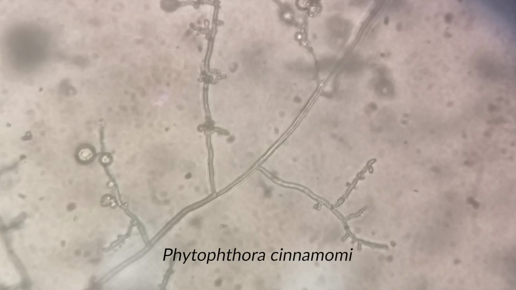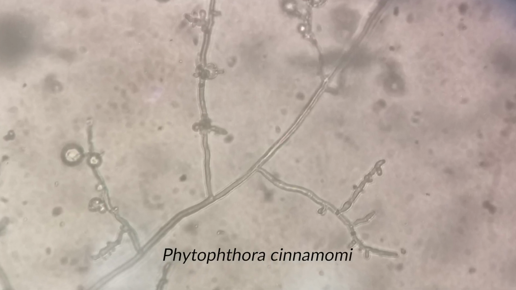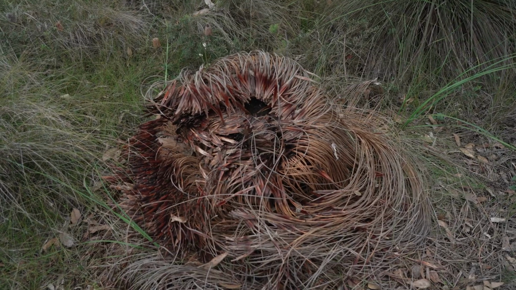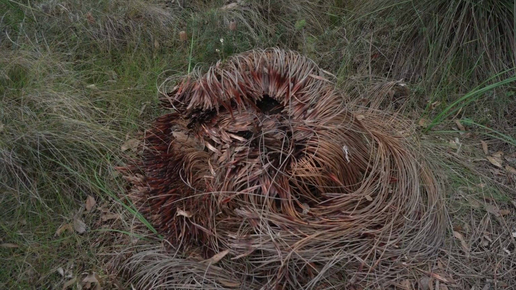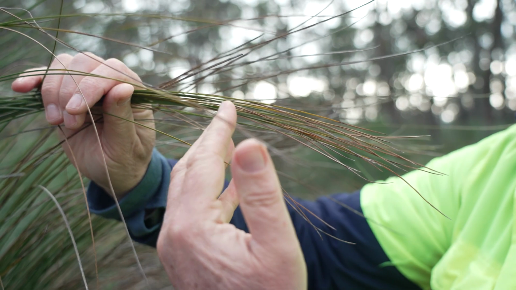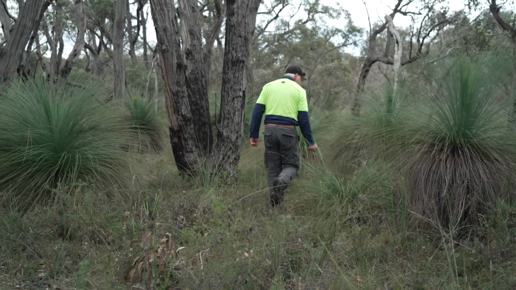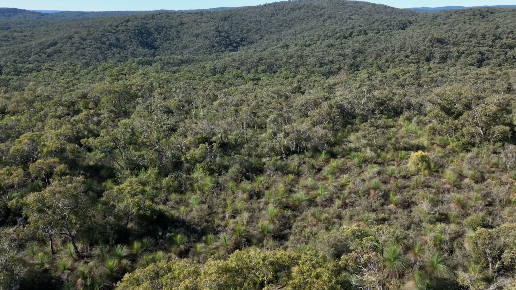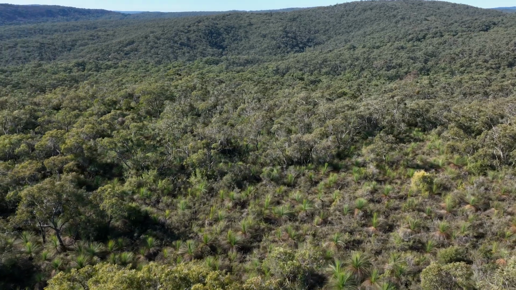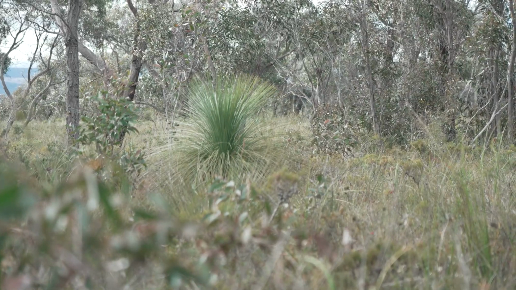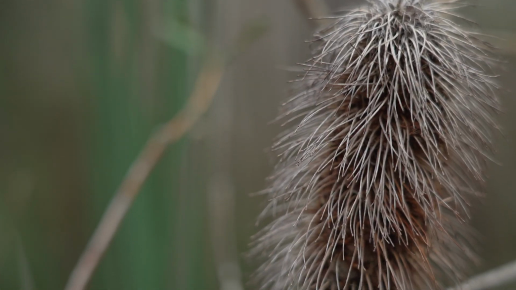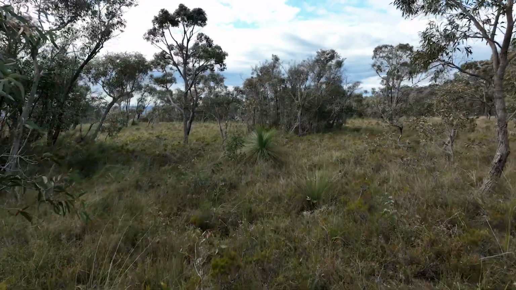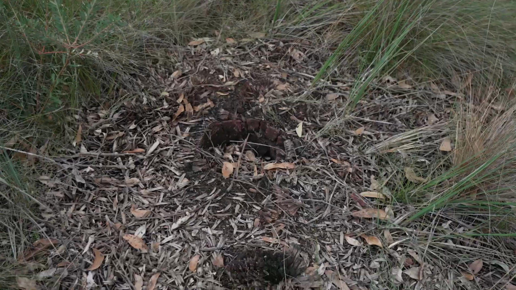Dieback is a microscopic water mould that can live in soil and water. It affects the plant's roots by preventing the uptake of nutrients and water, causing the plant to die back. Not all plants are affected the same way. Certain species like grasstrees and Banksias are more susceptible. But once they are lost from the environment, it has a devastating effect on biodiversity and ecosystem health.